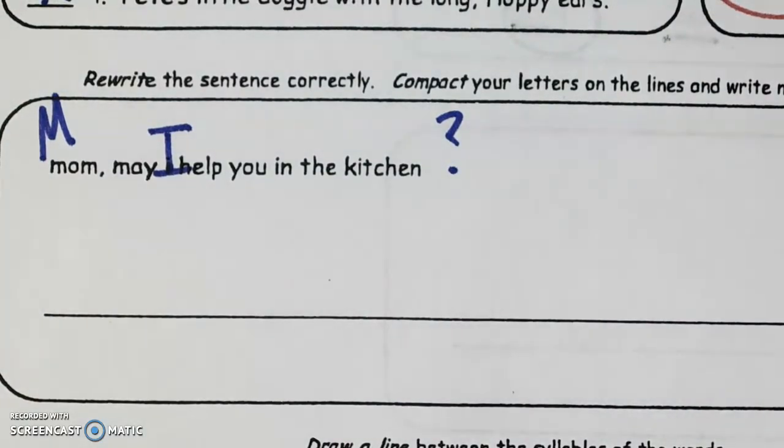And guys, try to help out. Try to help out as much as you can.